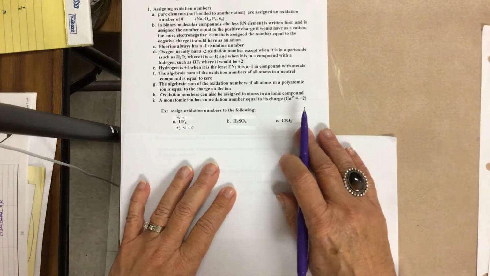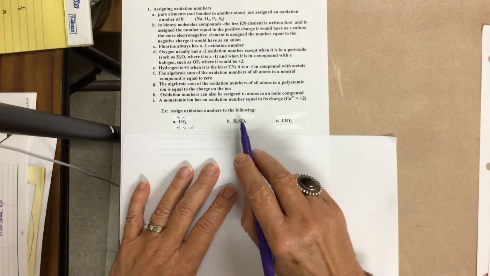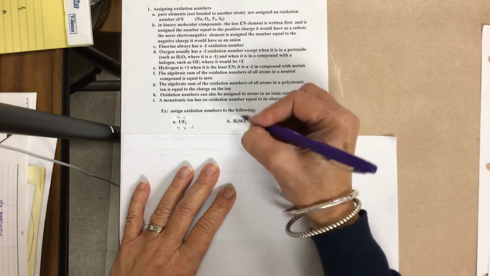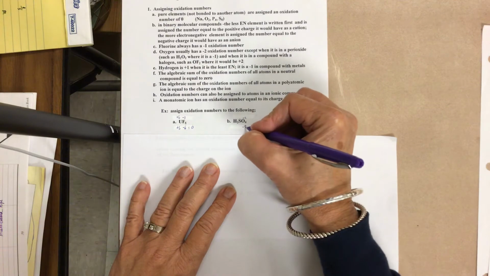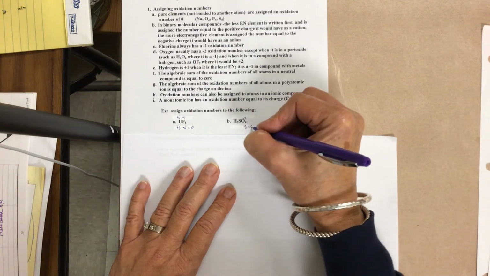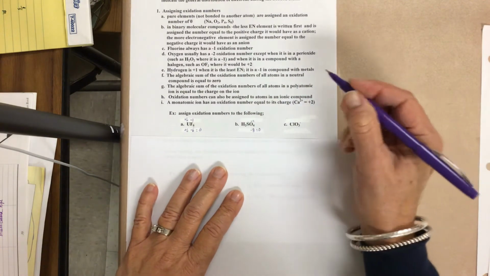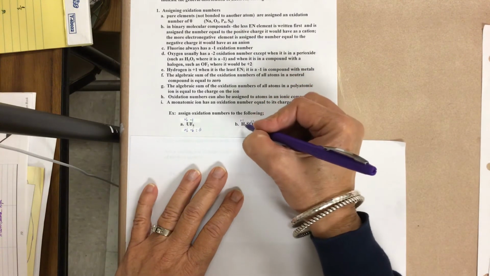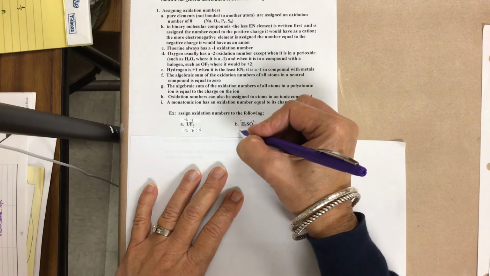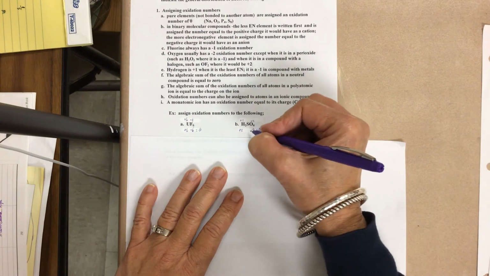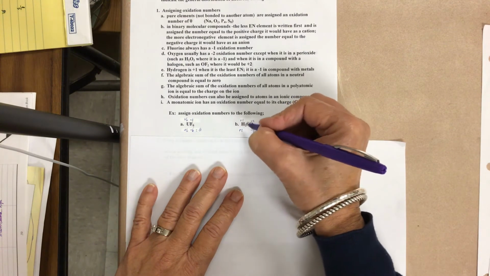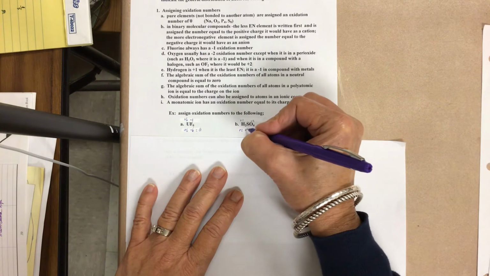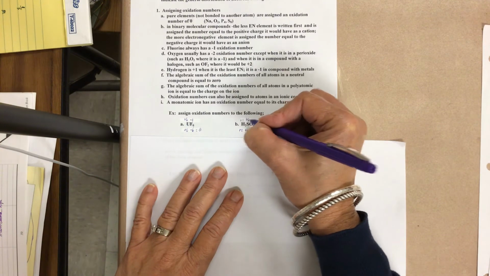Okay, H2SO4, so let's look at oxygen first. It's not in a peroxide, so we know it's a -2. There are 4 oxygens, so that makes this a total of -8. This is a compound. We know it's going to equal 0. Hydrogen is almost always a +1, so you put a +1 here. You have 2 hydrogens, so that makes this a +2. Now, what would sulfur be? So +2 plus what, and then -8 would equal 0? That would make sulfur a +6.